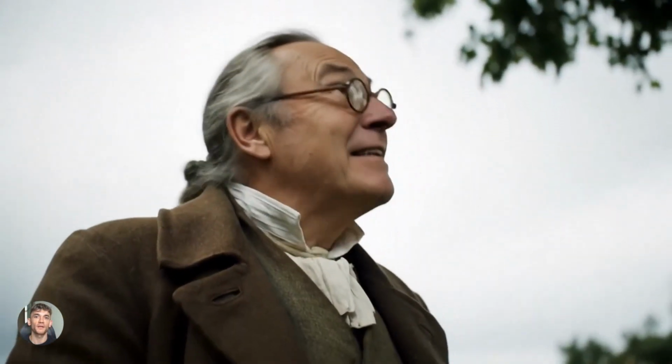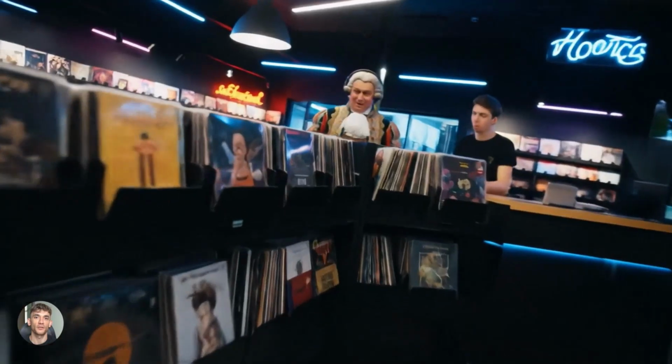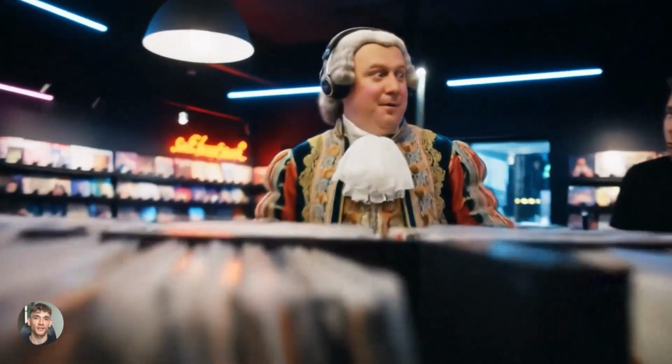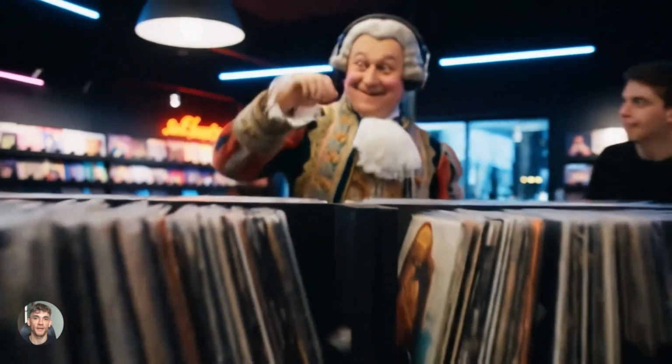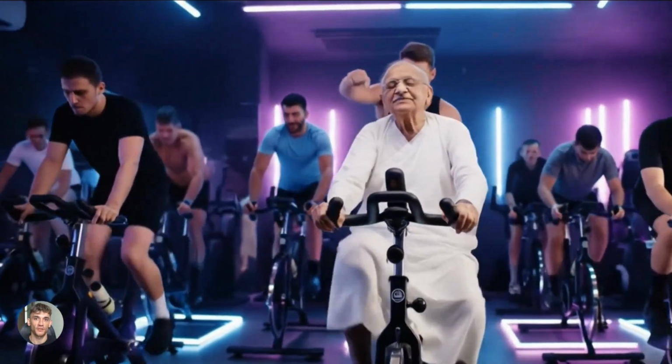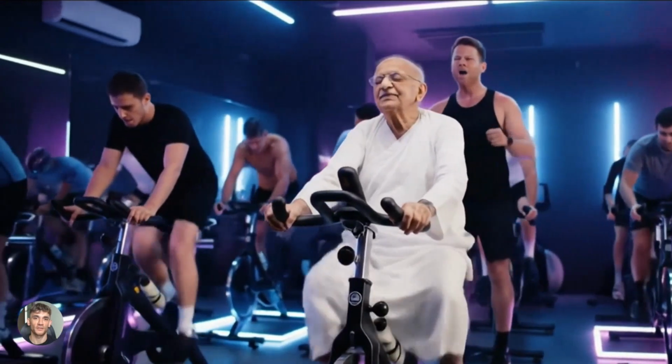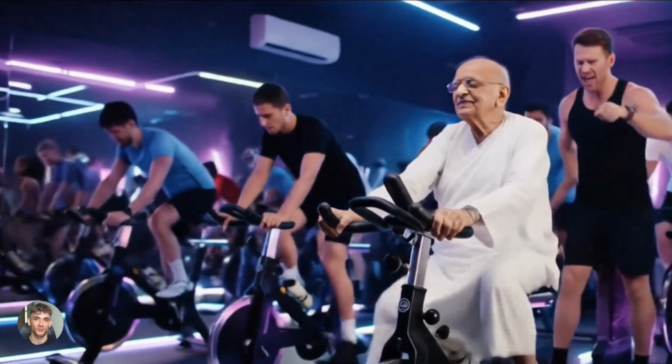Here's what's really impressive about the quality. The videos don't look like AI generated garbage. They look professional. The motion is smooth. The transitions make sense. The pacing feels natural. Google trained Veo on massive amounts of high quality video data, and it shows. The resolution is solid too.